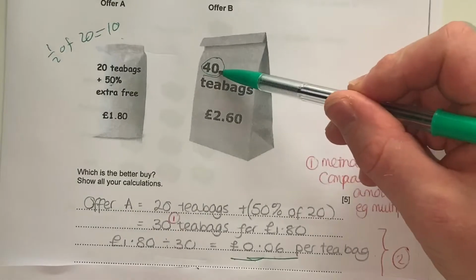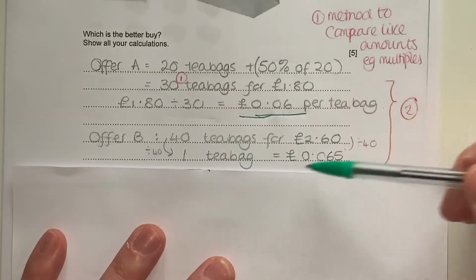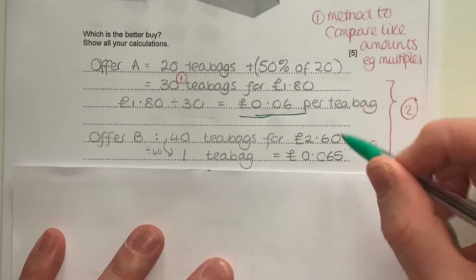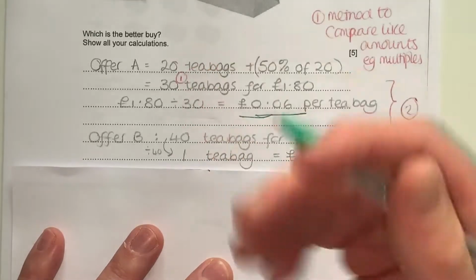So it means I'll divide by 40, because 40 tea bags are £2.60. So 40 tea bags for £2.60. That's going to give me the cost of 0.065. You can't ignore that 5, guys. You've got to keep it there, even though we wouldn't physically be able to hold it in money.